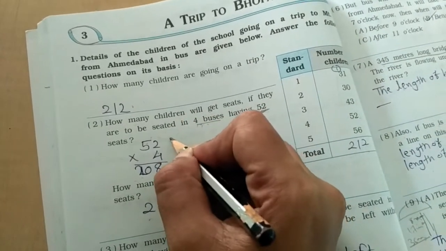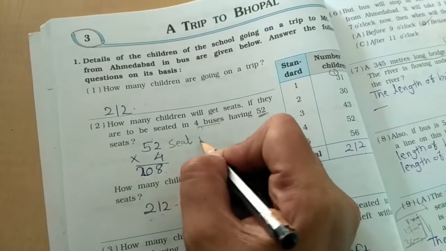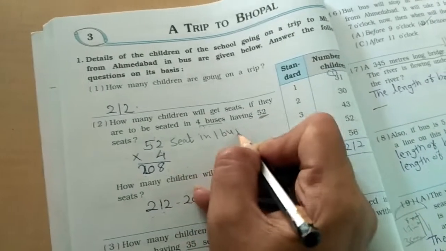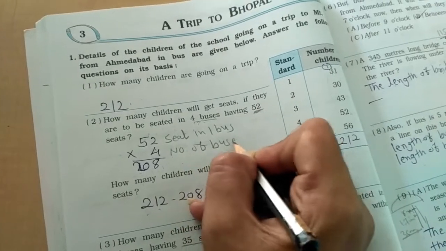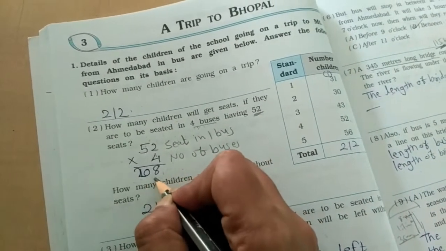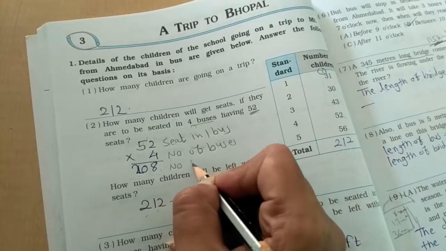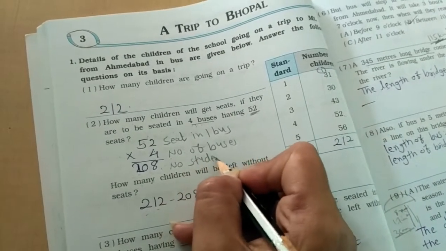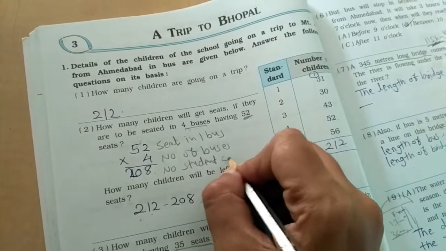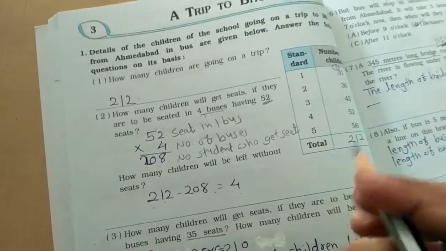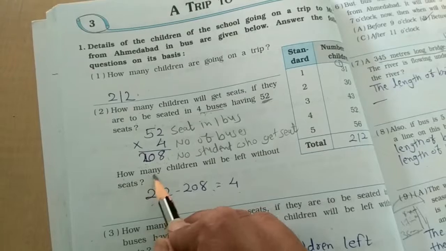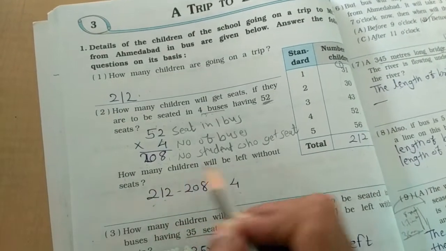Here is the seats in one bus, and this is the number of buses, and this is the number of students who get seats.